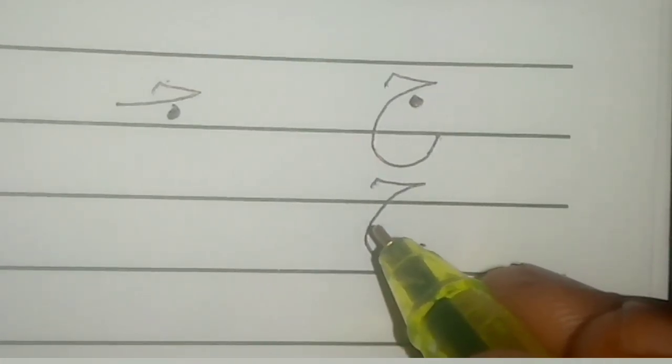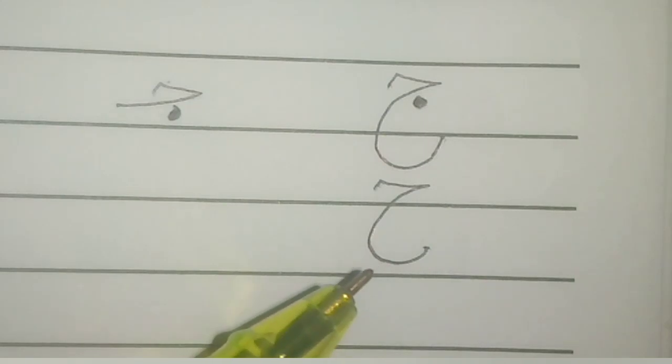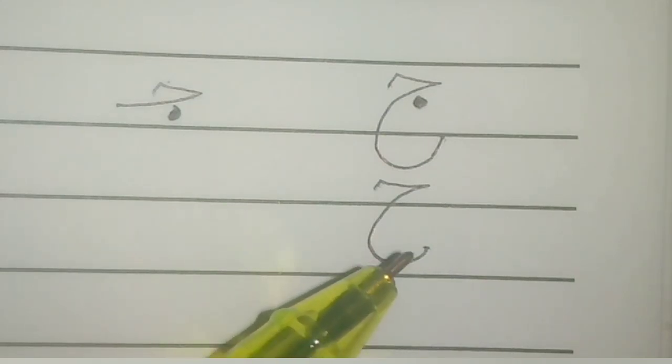Now the other alphabet that we have here is the Ha. And the Ha also looks like the Jim. But the difference between the Ha and the Jim is that the Ha doesn't have any dots on it. This is the Ha at the beginning.